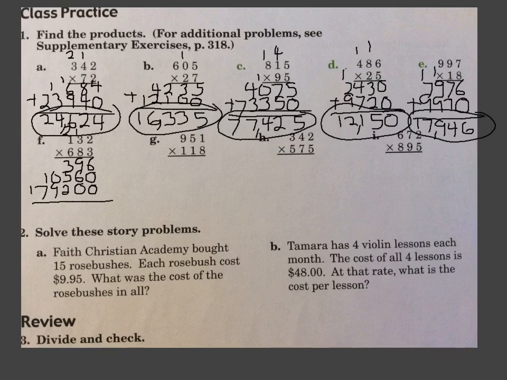Now we're going to add up our 3 partial products so that we can get our product, our answer to a multiplication problem. 6 plus 0 is 6. 9 plus 6 plus 0 is 15. 1 plus 3 plus 5 would be 9, and then plus 2 would be 11. 1 plus 0 plus 9 would be 10. And 1 plus 7 would be 9. And so our answer will be 90,156.